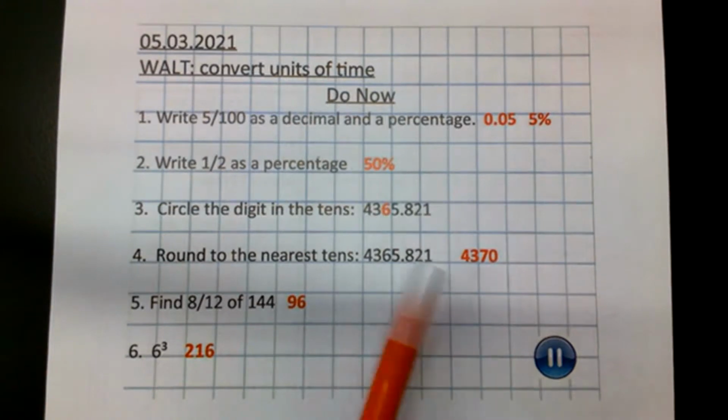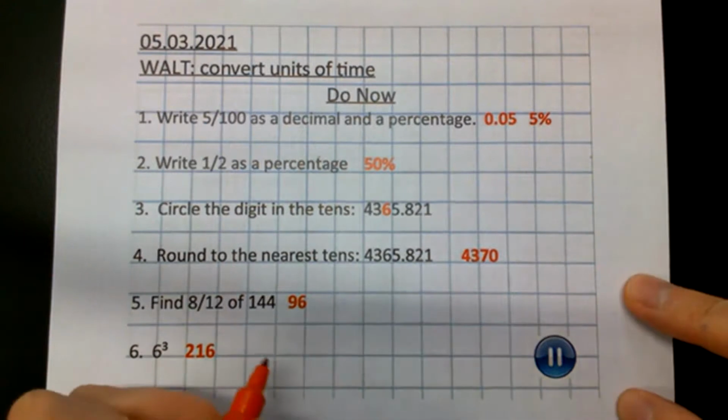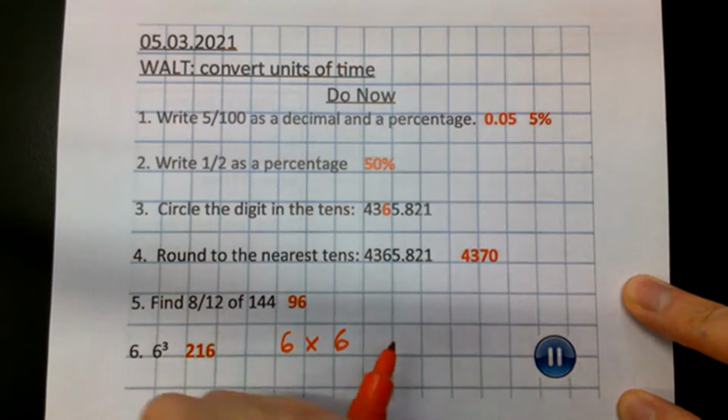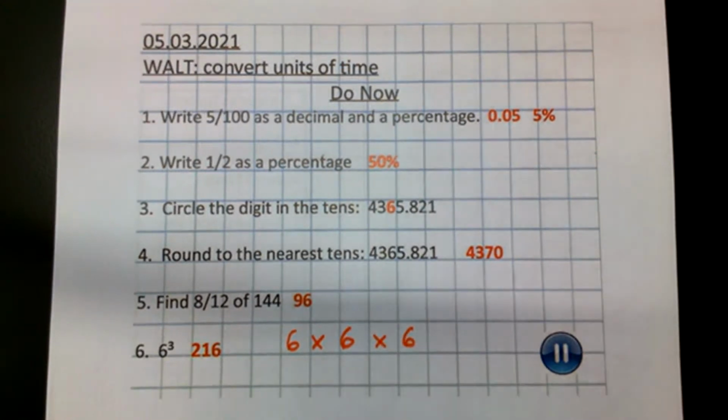The tens is this digit here, number 6. This number rounded to the nearest tens is 4,370. Number 5 is 96. And number 6 is 216. Remember that 6 cubed is 6 times 6 times 6. You're not adding there, which I've seen a few times.